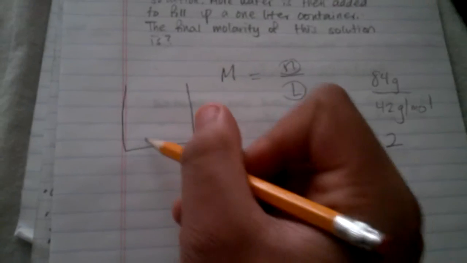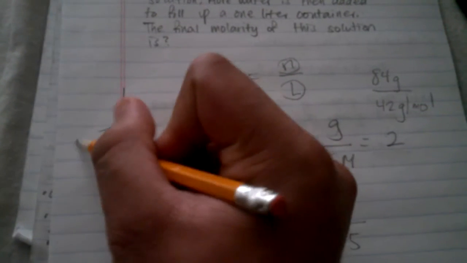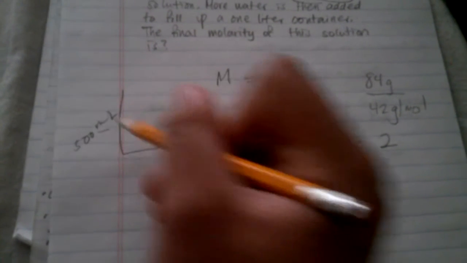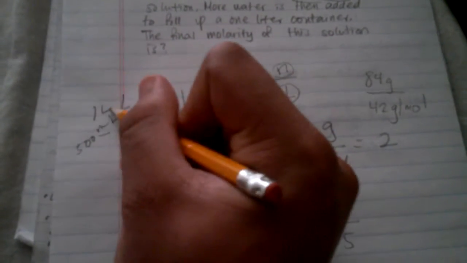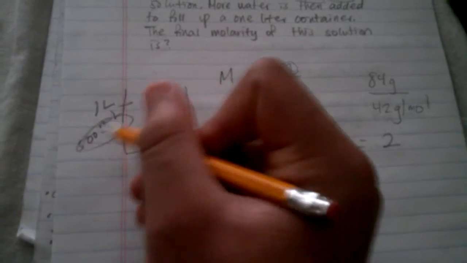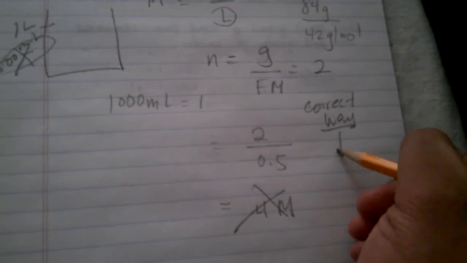So if we picture a beaker or a glass and we have already a 500 ml solution, it's already established that if we keep adding a little bit of water, we're going to get to 1 liter. So this we didn't even have to worry about. All we had to do was take the 2, and I'm going to write it the correct way right here.